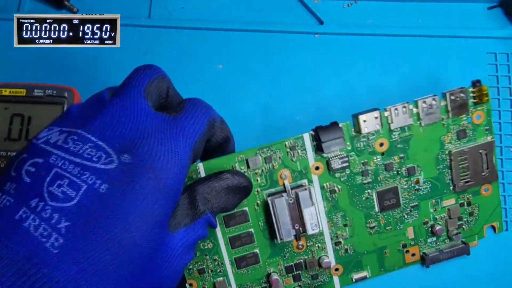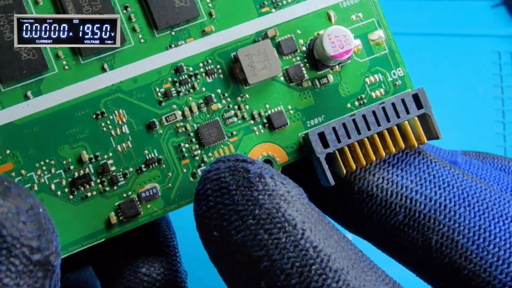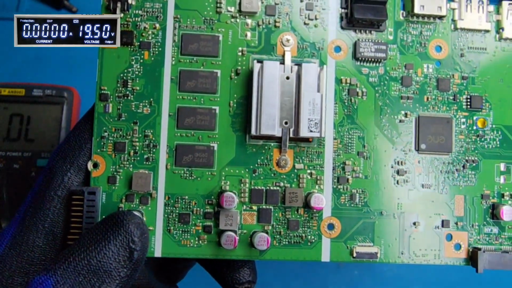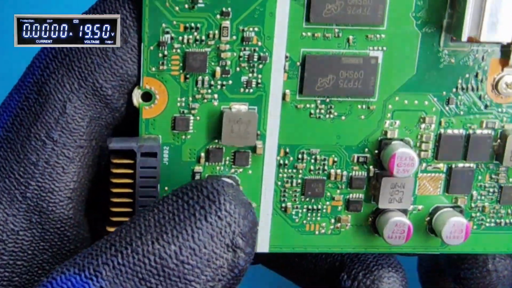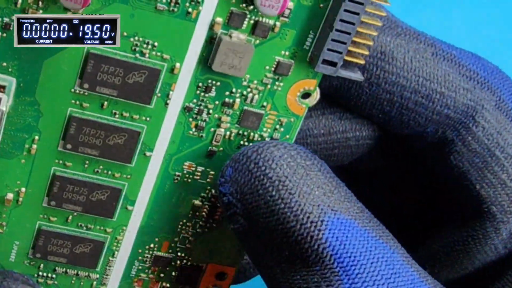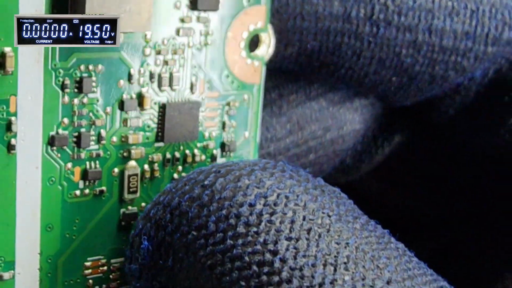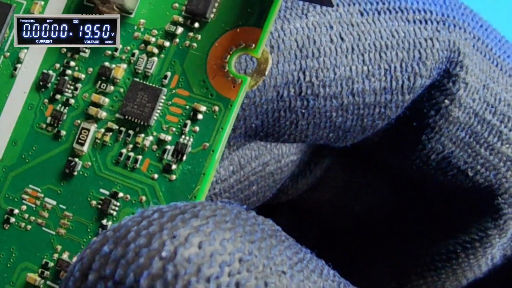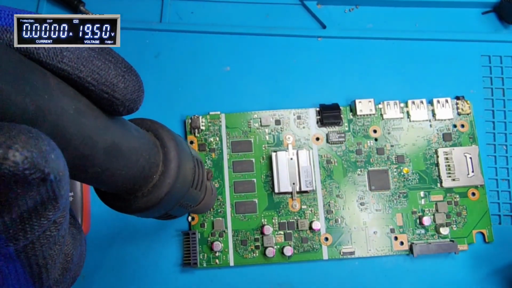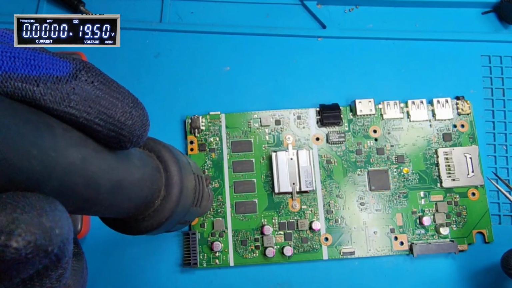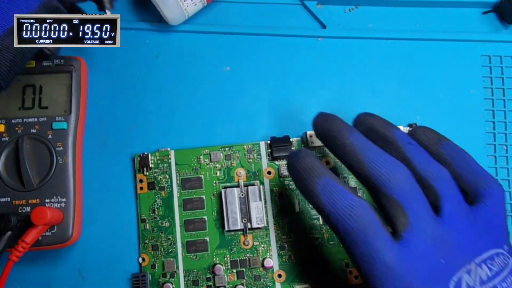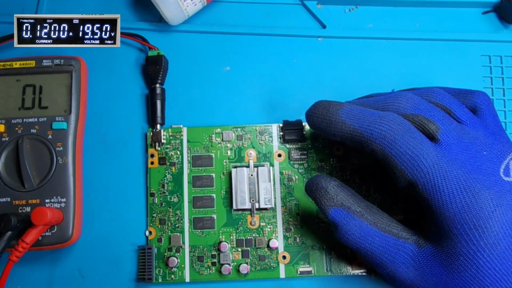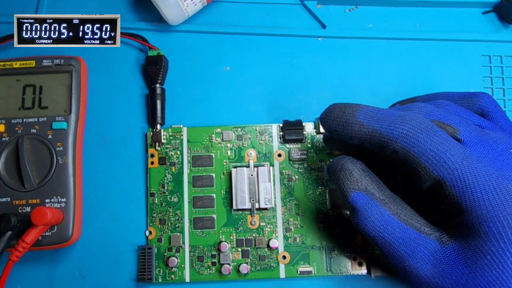Okay, let me reflow the charger IC once again here. But it looks fine, I think. Yeah, it looks fine. Anyhow, out of my trust, I'll just try to resolder this one. Okay, let me connect it again this time. No, still it is shutting down. Restarting again.